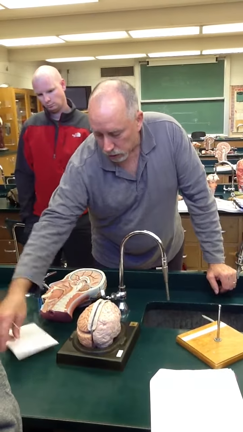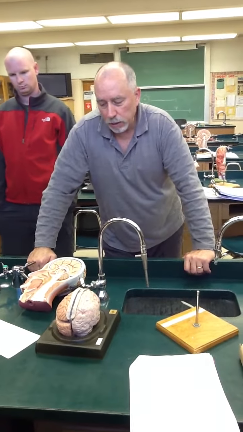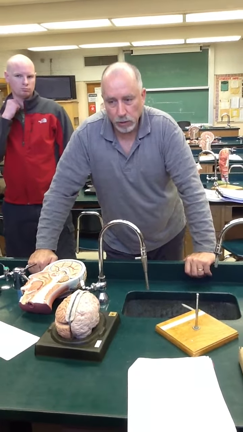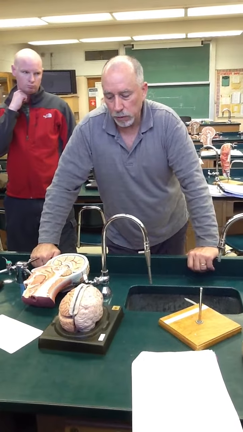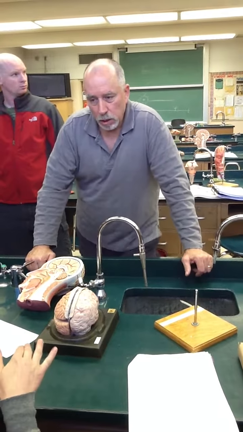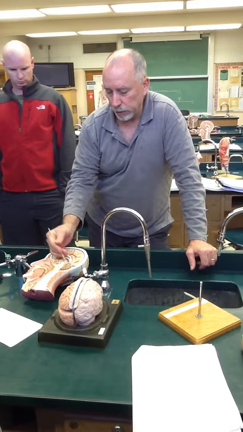Okay, so what questions did you guys have? What structures does the falx cerebri separate? The left and right cerebral hemispheres. Right, the right and left cerebral hemispheres. What structures does the tentorium cerebelli separate? The cerebellum and the cerebrum. So it separates these two things.